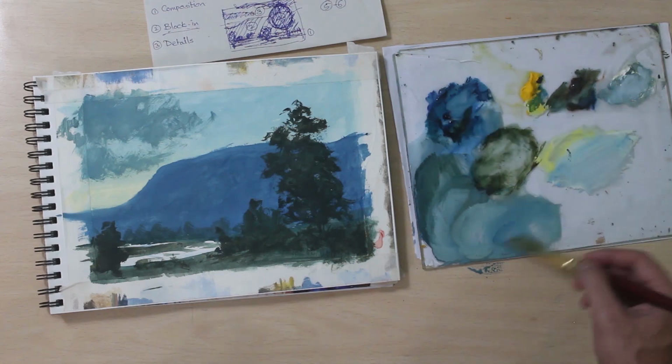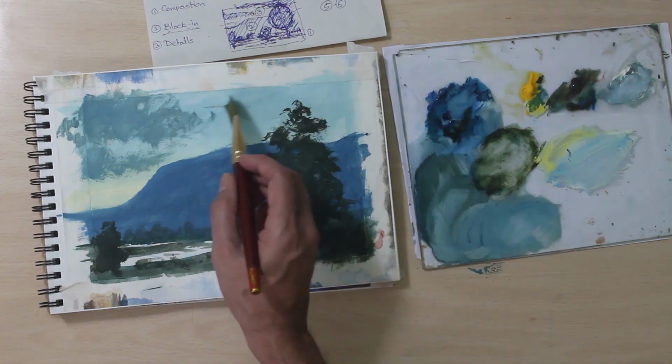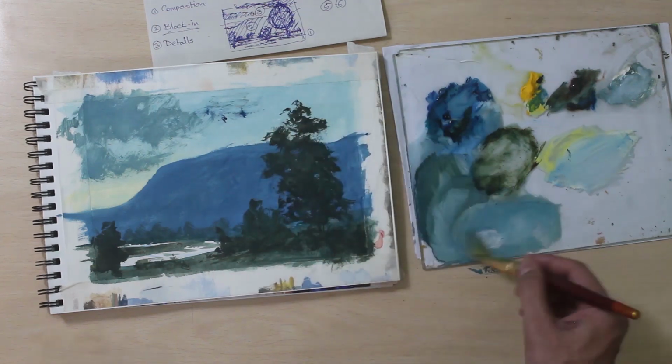And let me see where I can add a few more clouds.